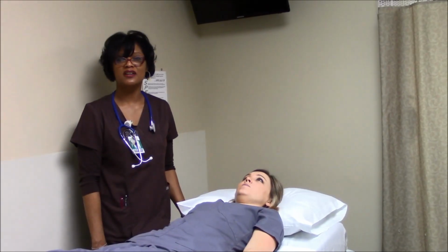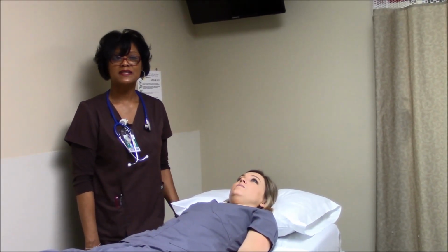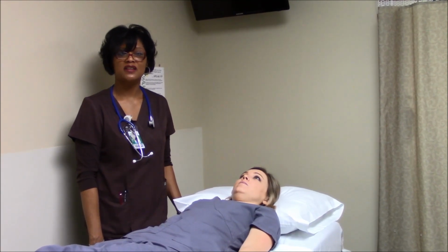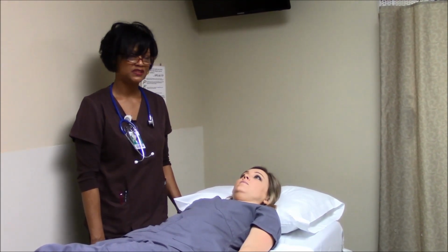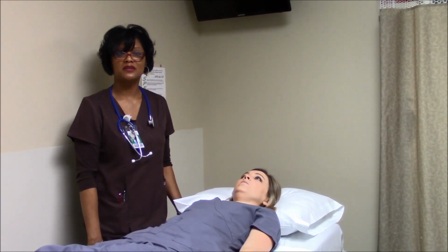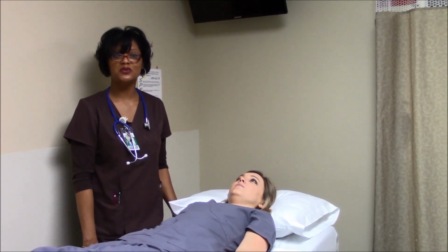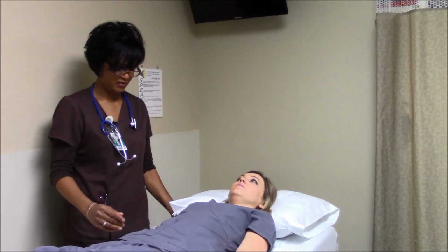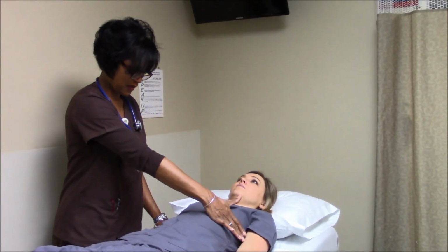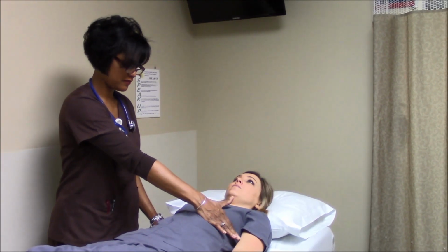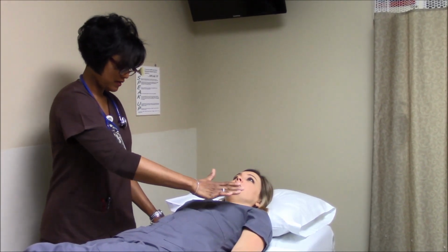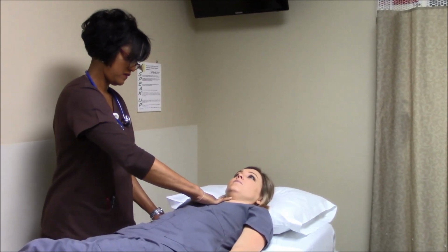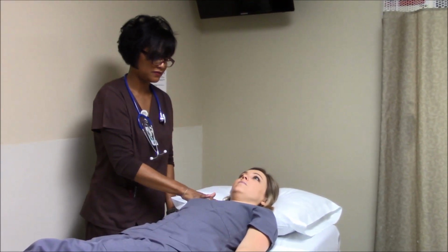Next, we'll assess the heart and blood vessels. We would inspect the precordium for apical pulse, pulsation, heaves, or lifts. We would also palpate the precordium to detect apical pulses, thrills, heaves, or lifts. First, we would palpate the apex, and then the left sternal border, and then the base.